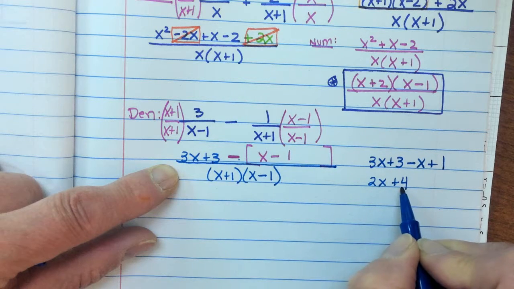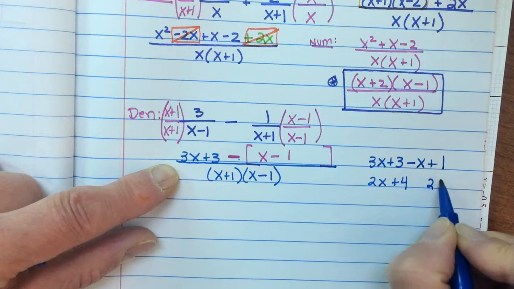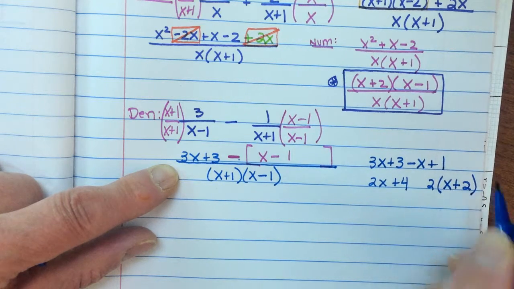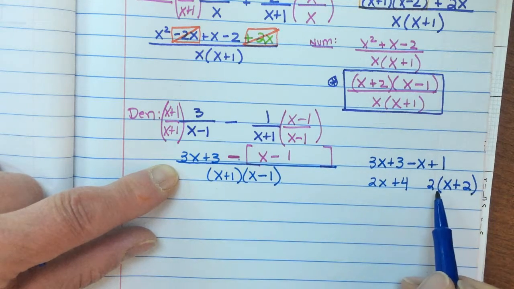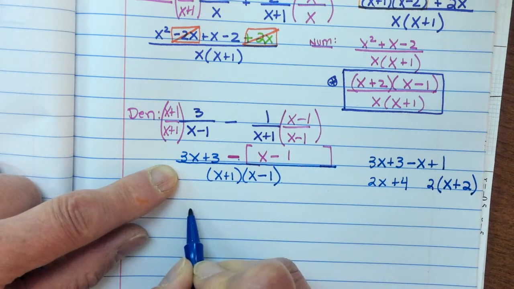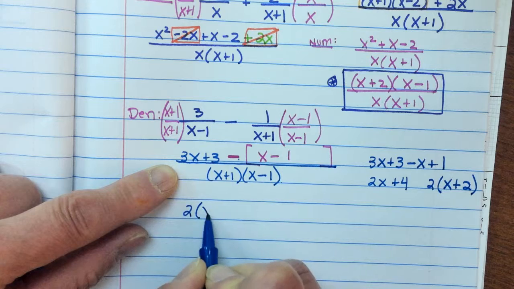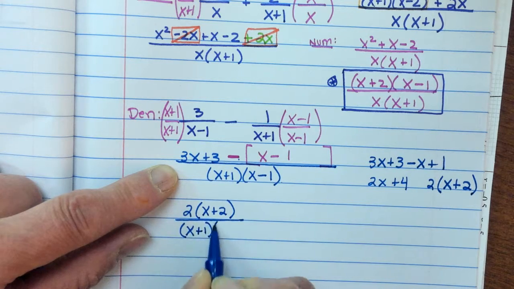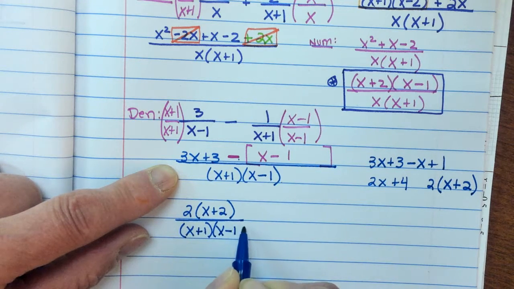And I can actually factor this to be 2 times x plus 2. Okay, so that's my numerator for here. So this whole top simplifies to 2x plus 2 all over x plus 1 times x minus 1.